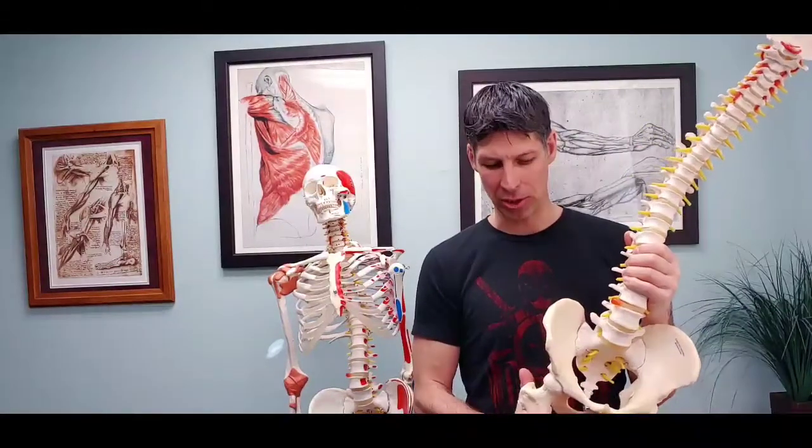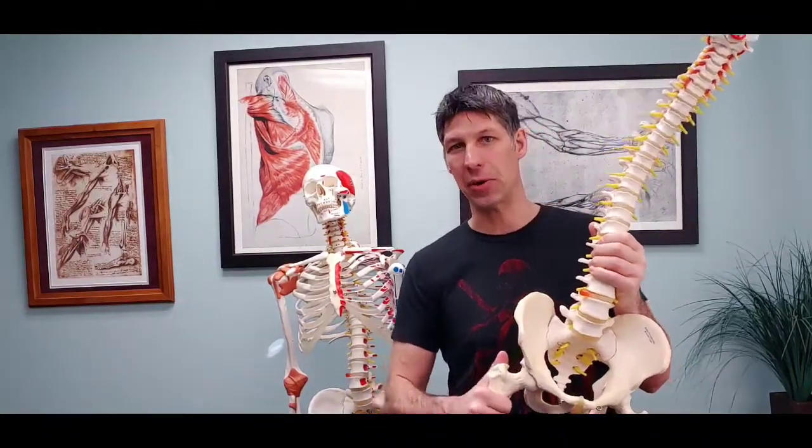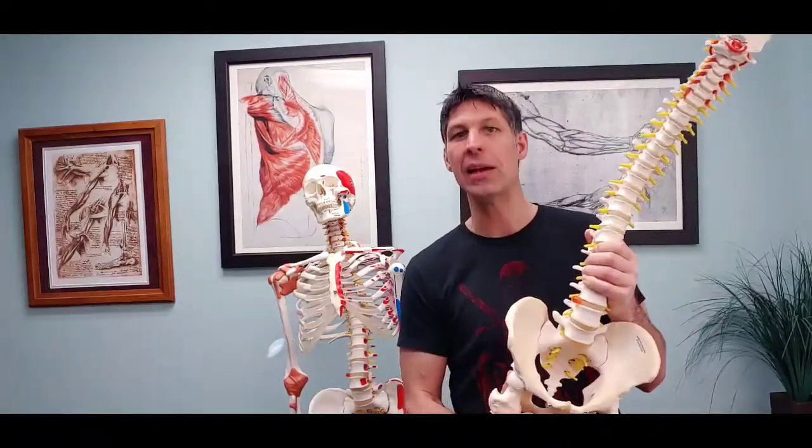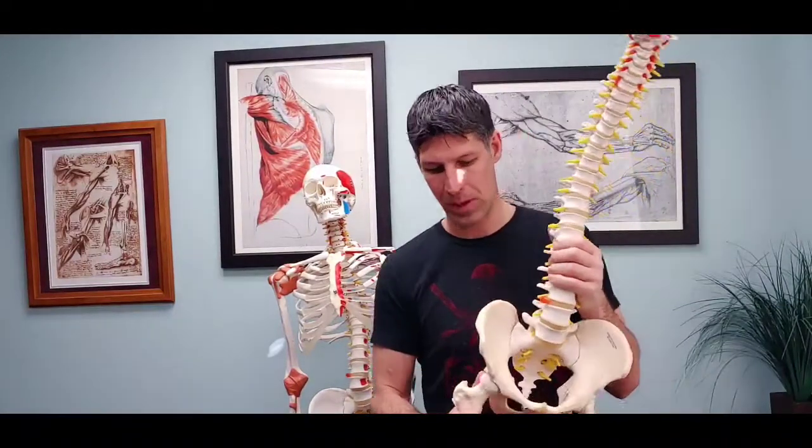So from the frontal plane along an anterior posterior axis, we have abduction and adduction. So abduction is moving the femur away from the midline of the body in the frontal plane. Adduction is moving the femur towards the midline of the body in the frontal plane.